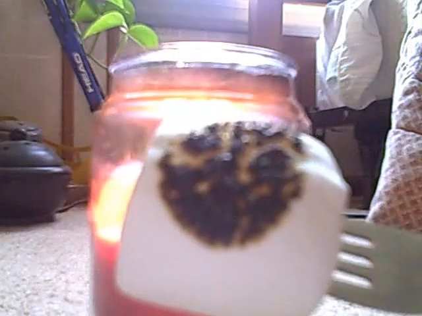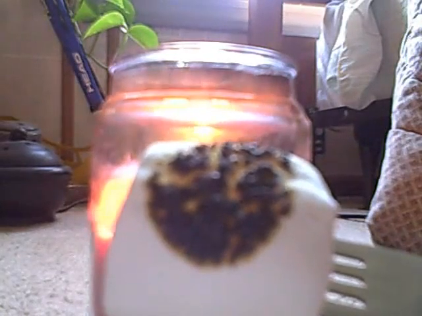Again, it is because the marshmallow is colder than the fire. So the heat from the fire was transferred from the source of the heat to the object that was colder, which was the marshmallow. Even though it did not touch the marshmallow, the heat was able to travel through the air, which is a gas, into the marshmallow, which is a solid. And by doing this, it was able to burn the marshmallow.